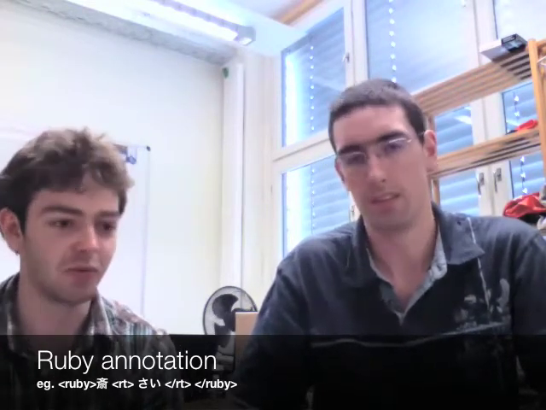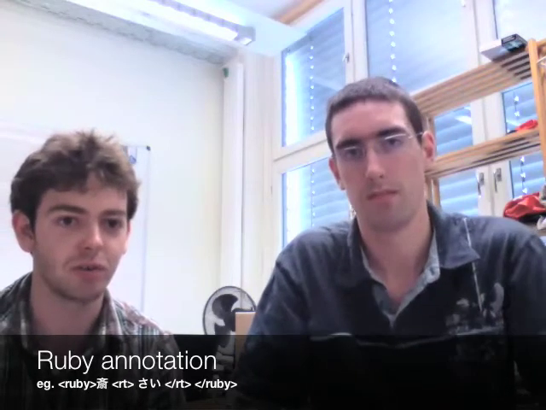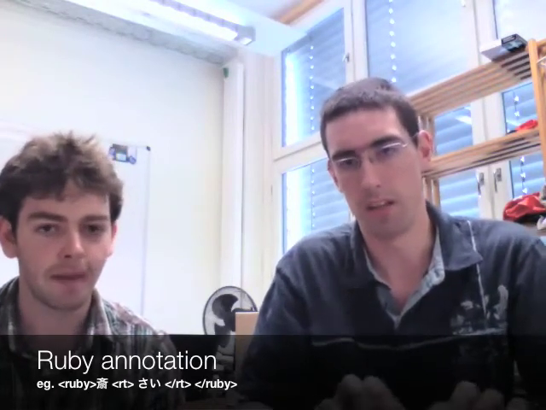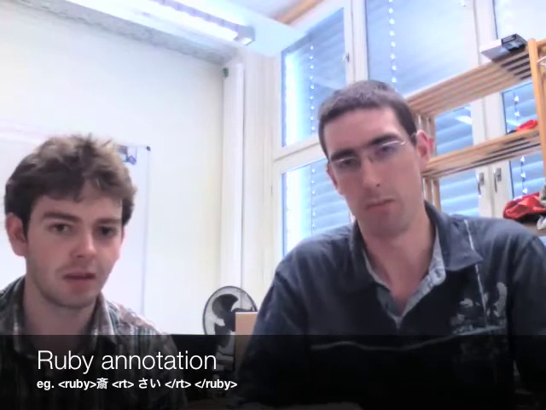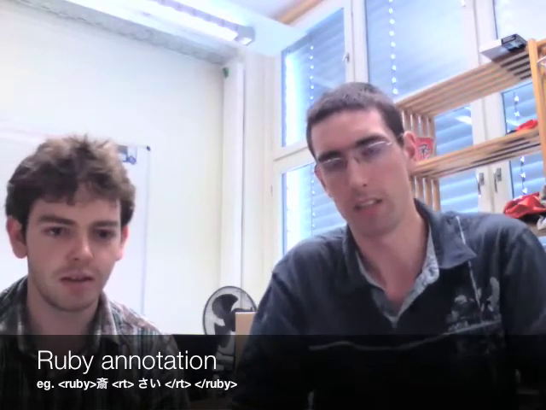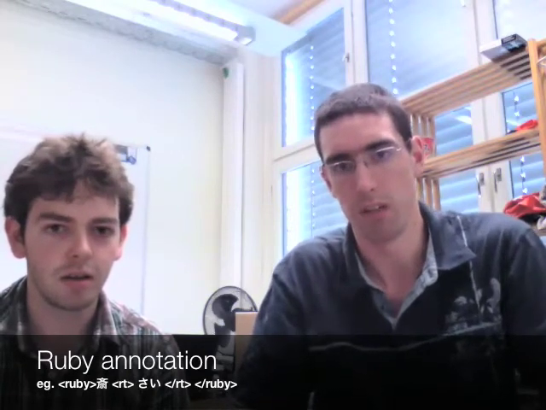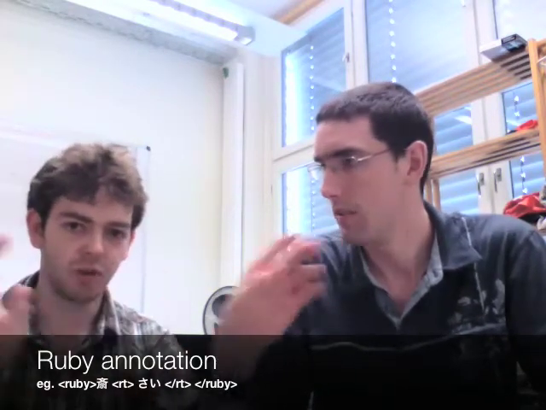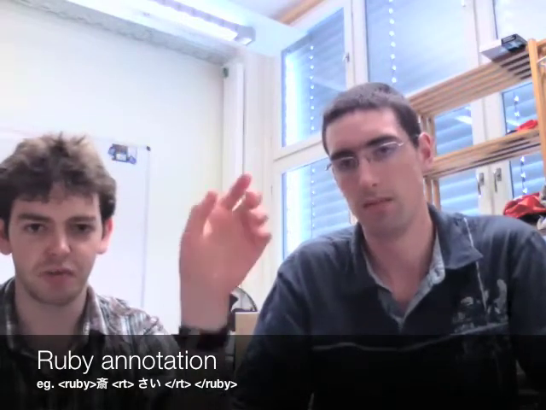It's for annotation for Japanese languages, which I don't know very much about. Yeah, it's basically you write your Japanese words and stuff, and you use Ruby annotations, and you put notes either above or below the text. I don't really understand it myself because I think HTML5 only supports above the text, so you can align characters with other characters. Yeah.